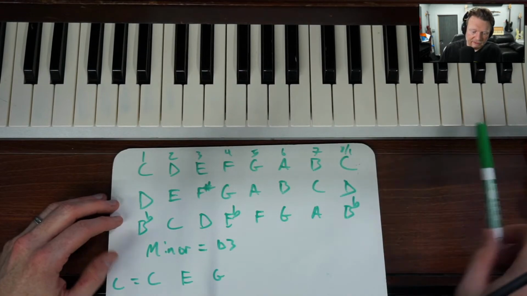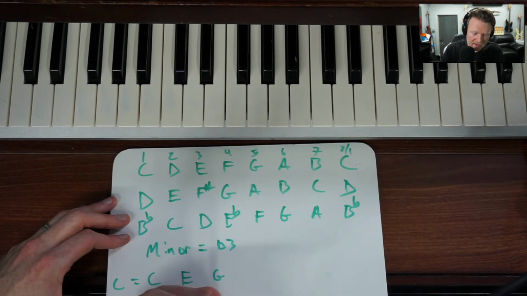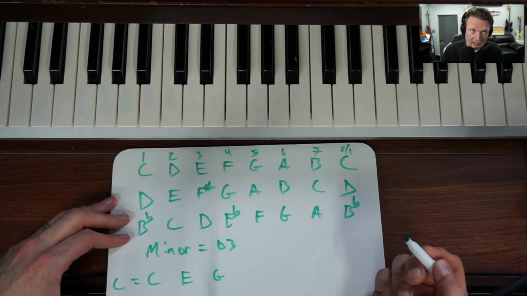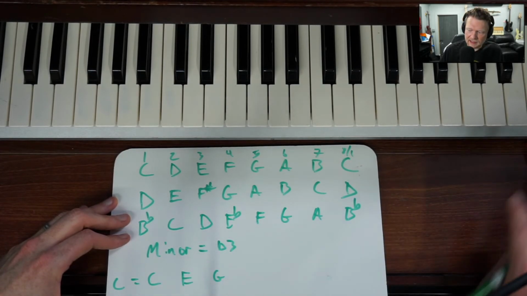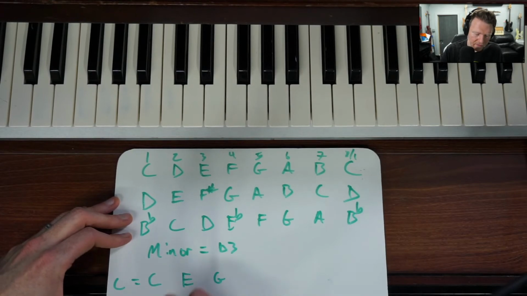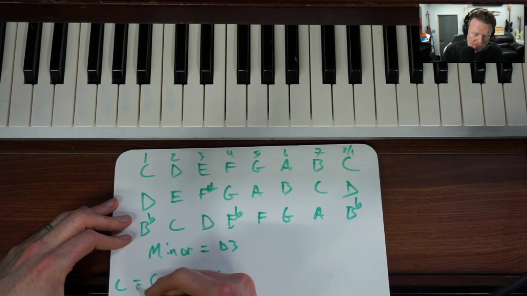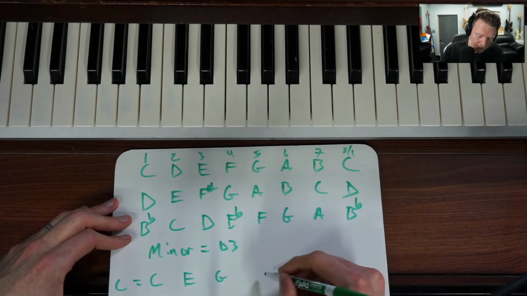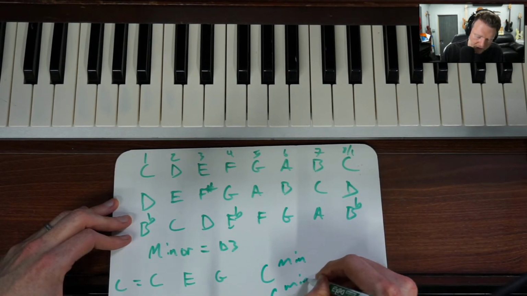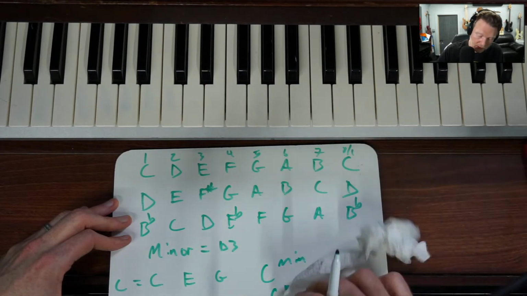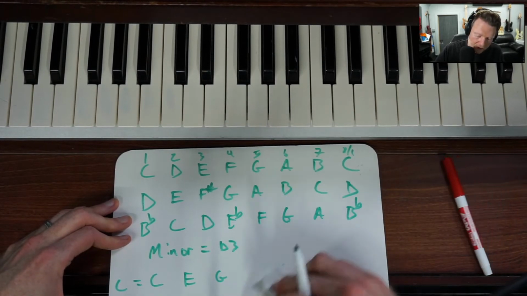And then for the minor, we just put a little m like that. Sometimes you might see a minus sign to distinguish minor, but usually it's the m. Technically somebody could also write it out longhand.